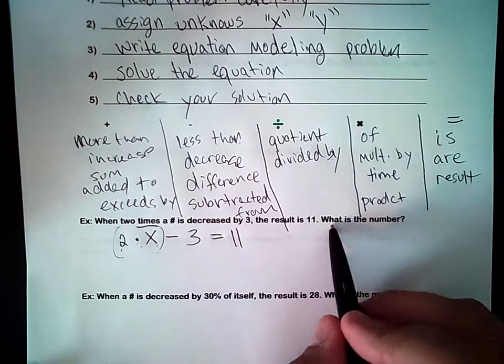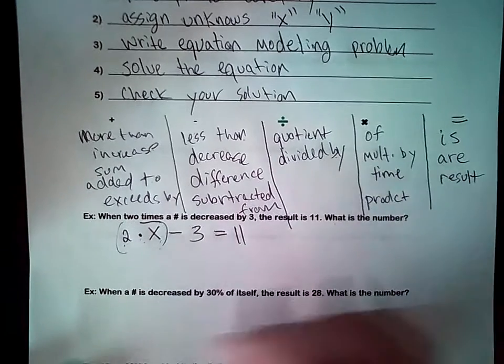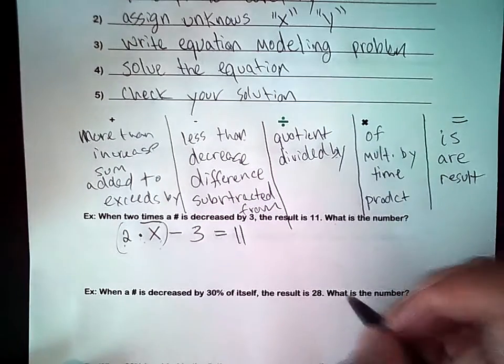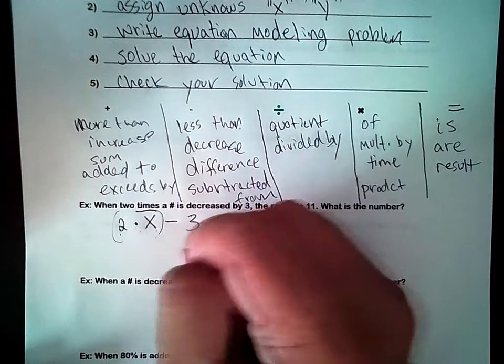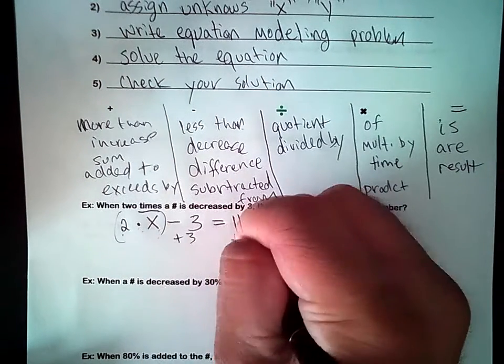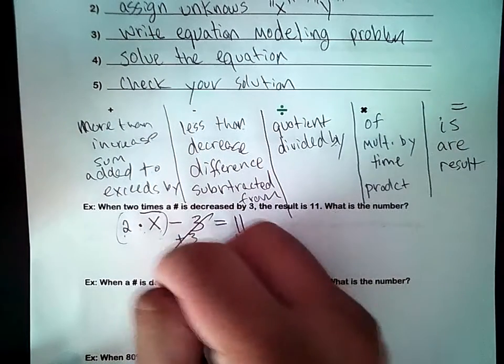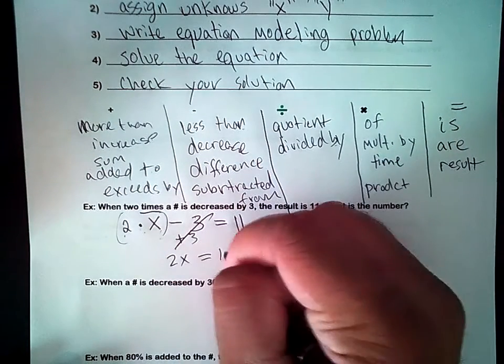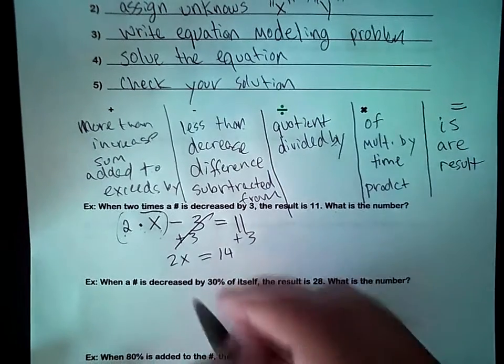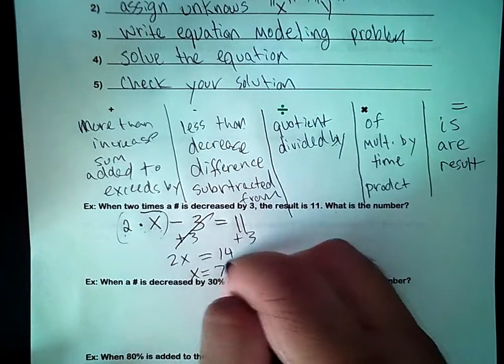Now we can answer the actual question, what is that number? So we'll just use our solving for x algebra abilities and solve for x. So we'll put plus 3, these cancel, we're left with 2x equals 14, divide by 2 on both sides, and we'll end up with x equals 7.